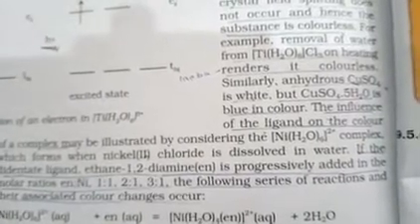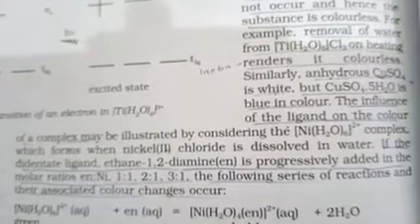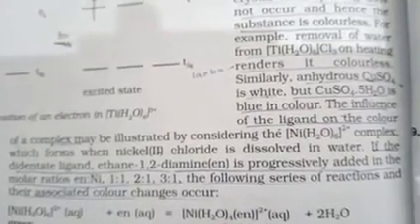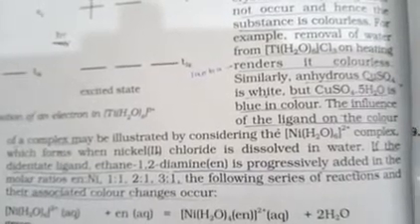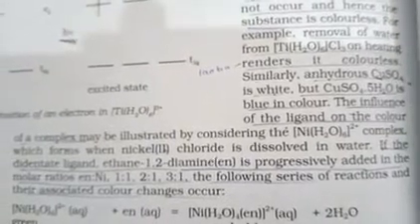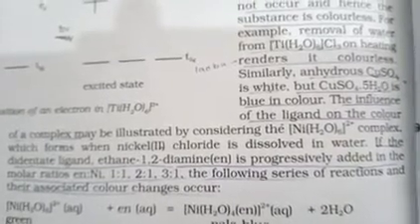The influence of the ligands on the color of the complex may be illustrated by considering the hexaaqua nickel(II) complex, which forms when nickel(II) chloride is dissolved in water.